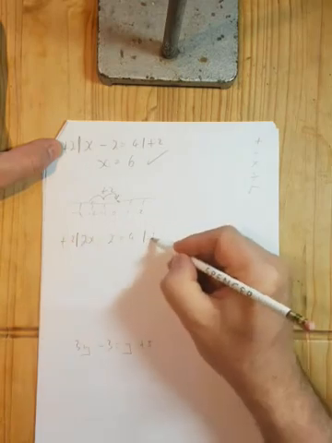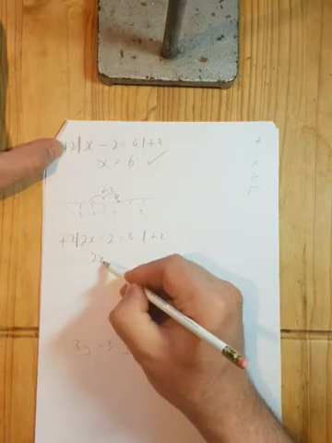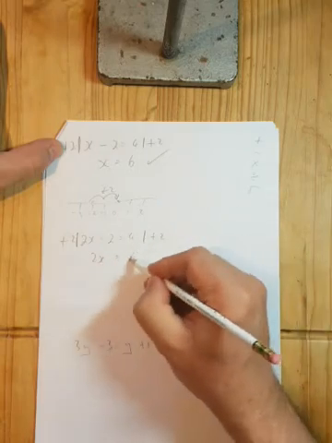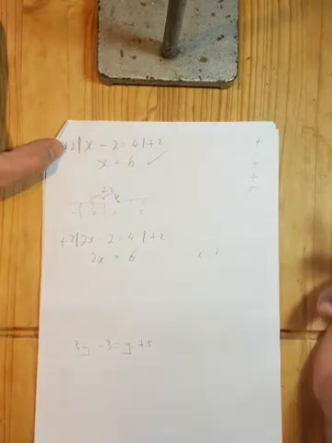Plus 2 on the left, plus 2 on the right. 2 plus 2 minus 2 is 0, so I'm left with 2x. And then 4 plus 2 is 6. So yet again, we're nearly there, but I have 2x equals, I want 1x equals.